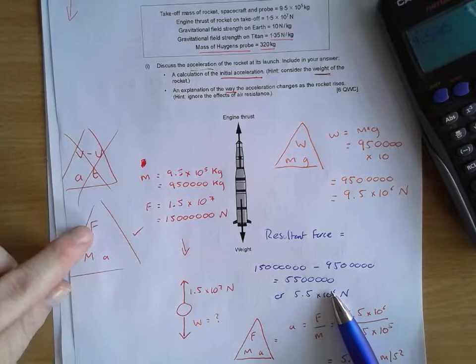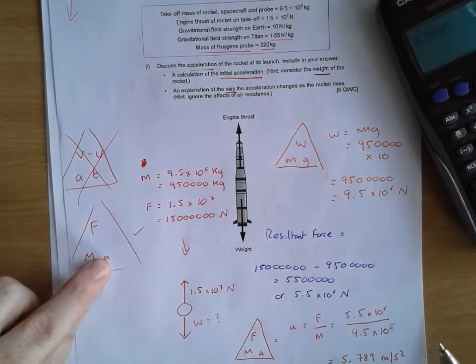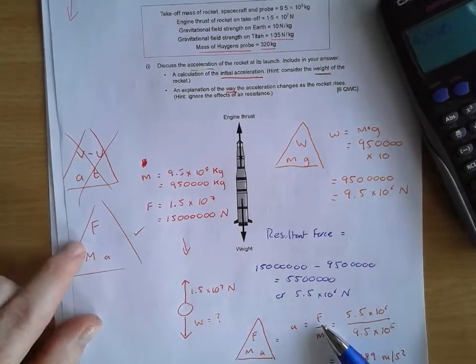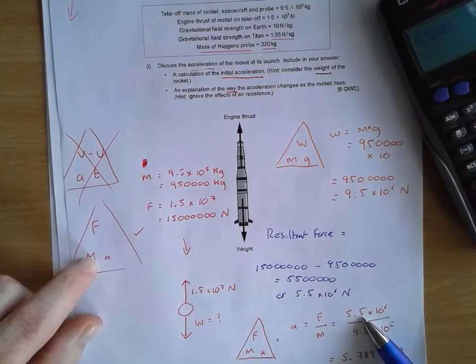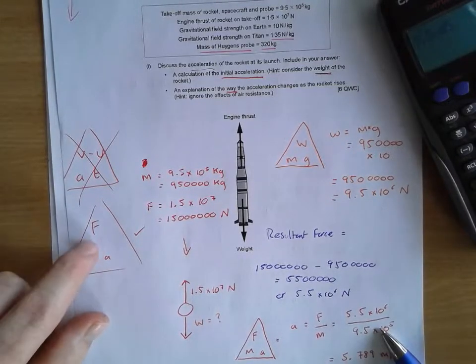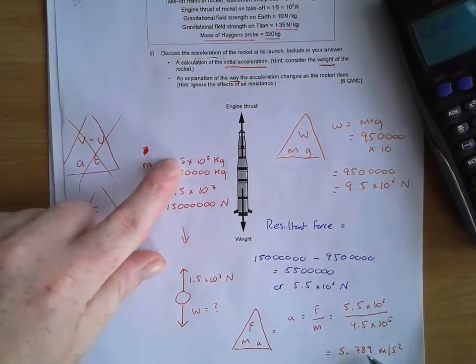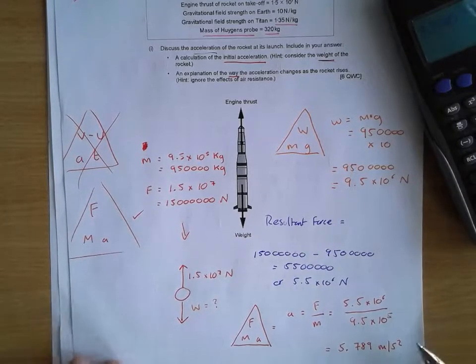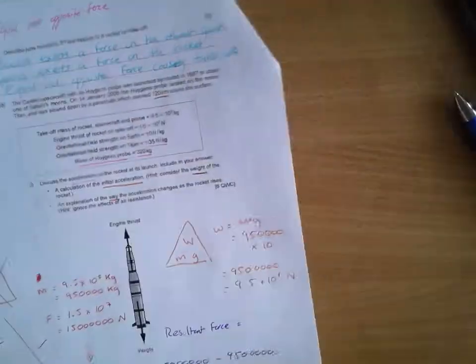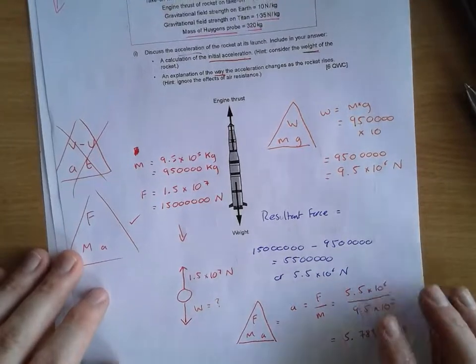I've got my force. I've got my mass. I can find my acceleration. So I've said a equals F over m. That's my F, my resultant force, 5.5 times 10 to the power 6. My mass is 9.5 times 10 to the power 5. I come out with an acceleration of 5.789 meters per second squared. That's going to get me around 3 to 4 marks, just doing those calculations.